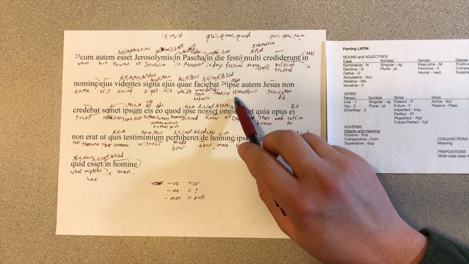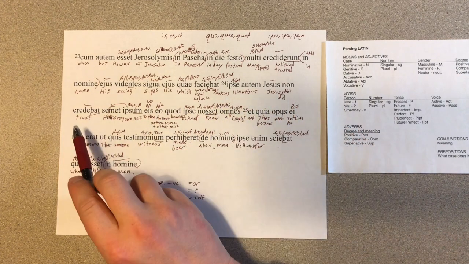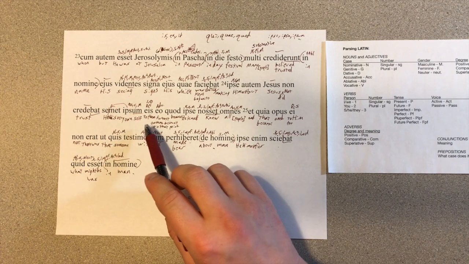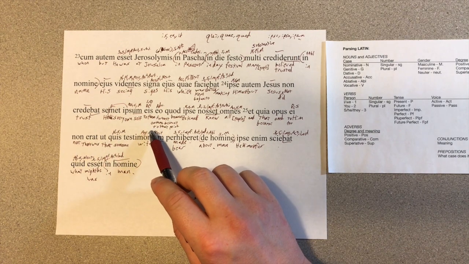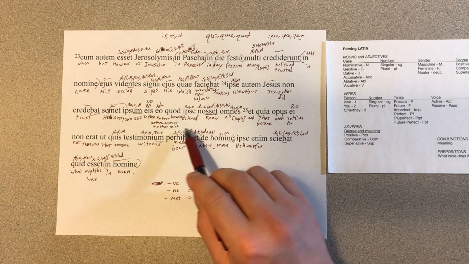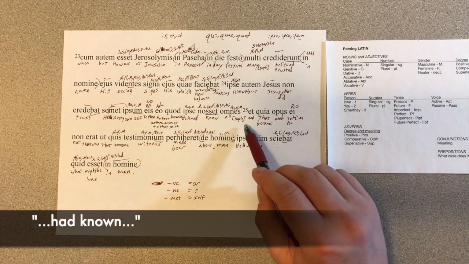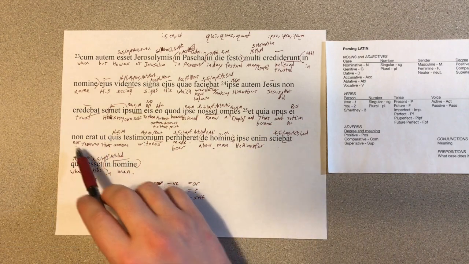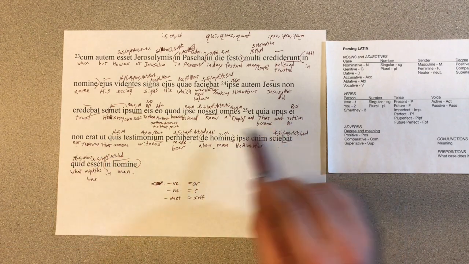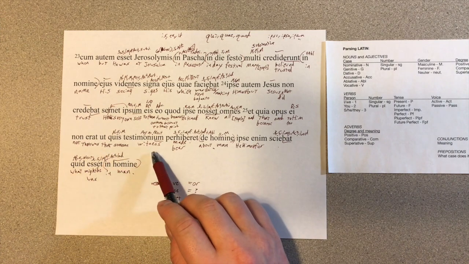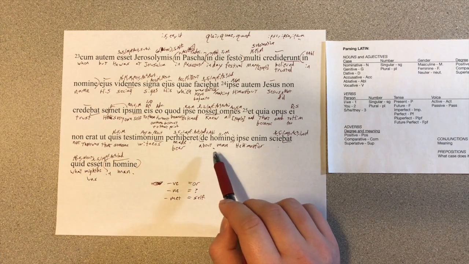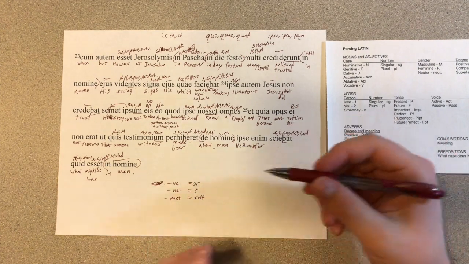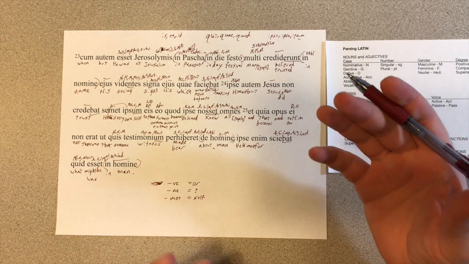But Jesus himself did not trust his very own self to them on that account, because he himself knew all people, and because there was not need for him that someone bear witness about man, for he himself was knowing, began to know, used to know, knew.